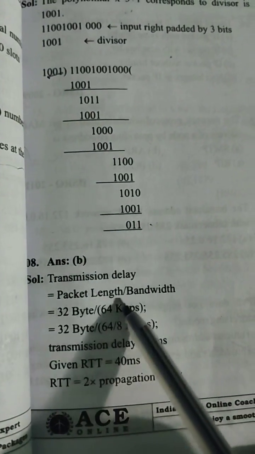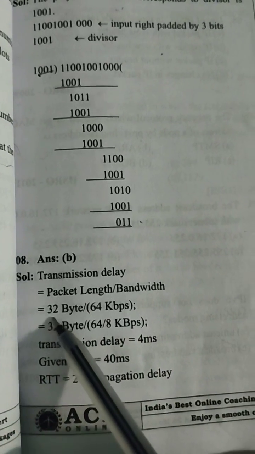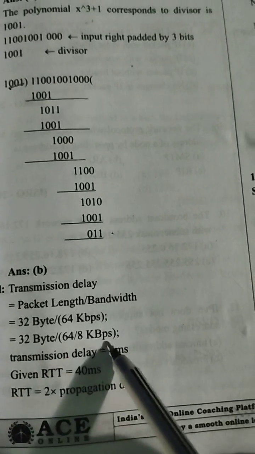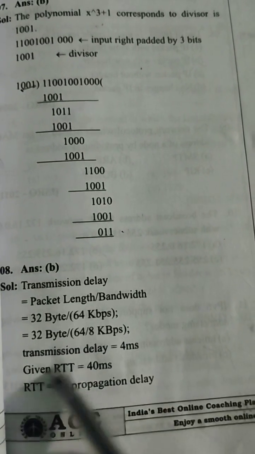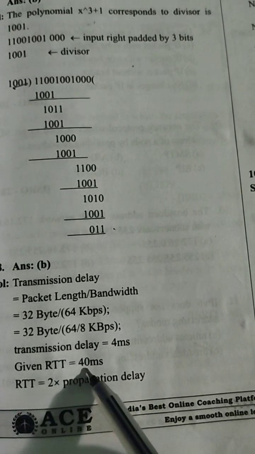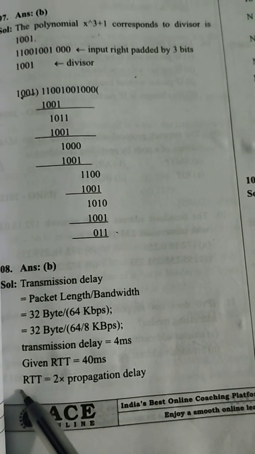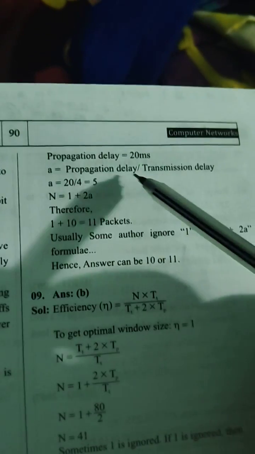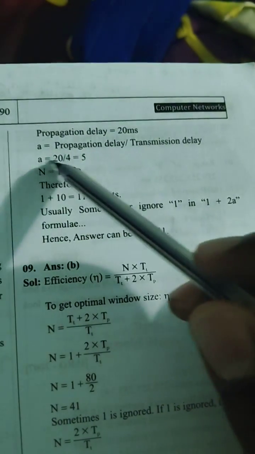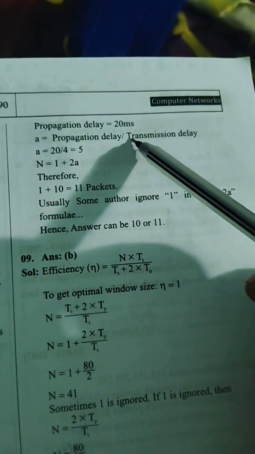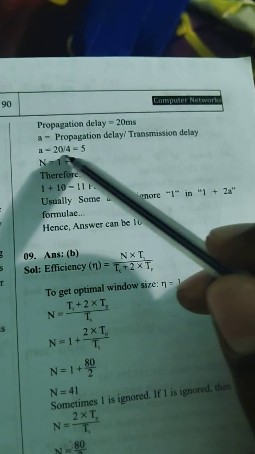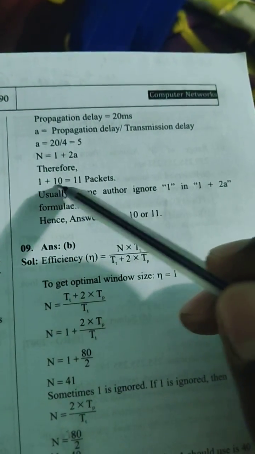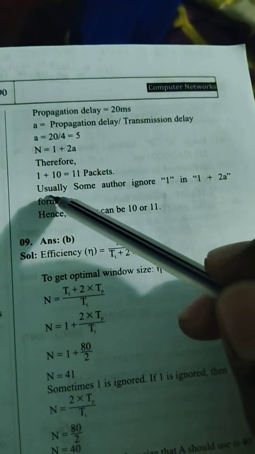Transmission delay is equal to packet length by bandwidth. 32 bytes by 64 kbps, 32 bytes, 64 by 8 kbps. Transmission delay is equal to 4 milliseconds. Given RTT, round trip time, is equal to 40 milliseconds. RTT is equal to 2 into propagation delay. Propagation delay is equal to 20 milliseconds. Then A is equal to propagation delay by transmission delay, that is 20 by 4, which is 5. N is equal to 1 plus 2A. Therefore 1 plus 10 is equal to 11 packets.